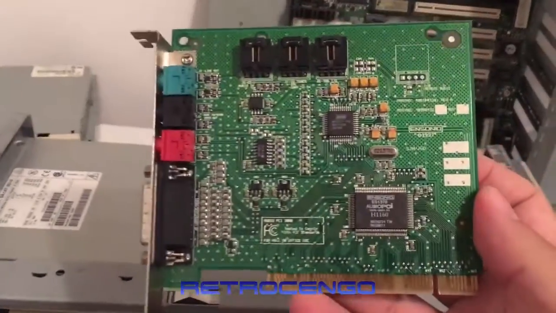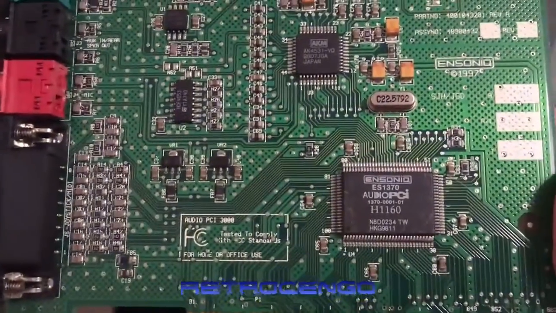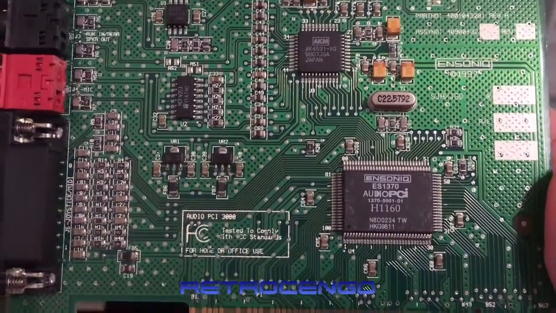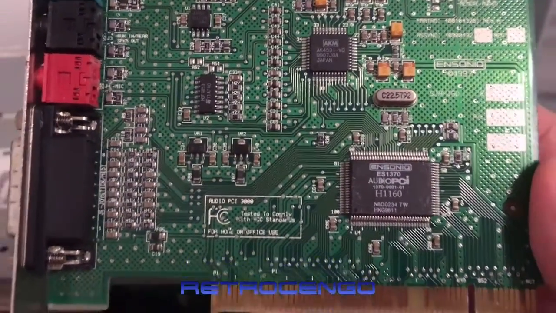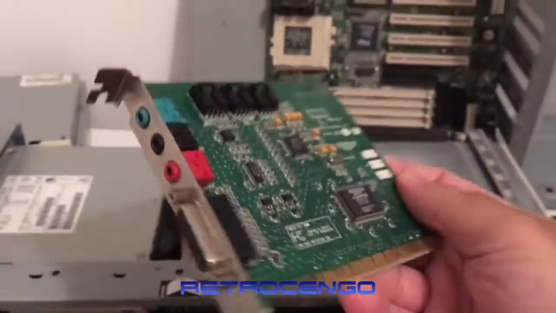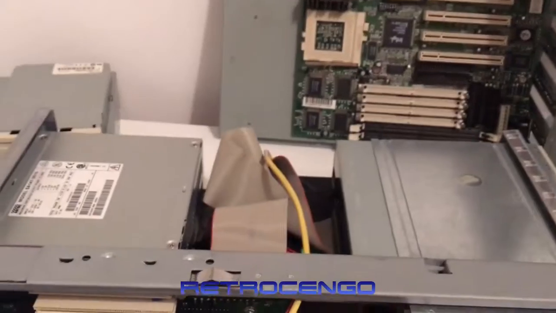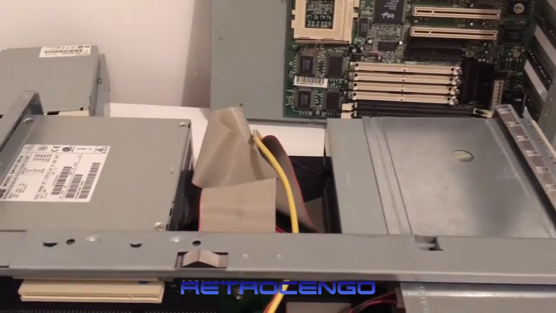This sound card is called Ensoniq ES1370 Audio PCI. Yeah, General MIDI. Yeah, there we go.